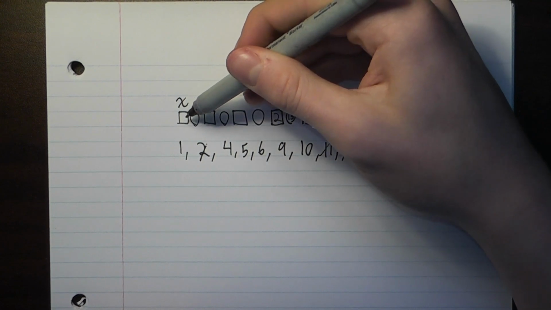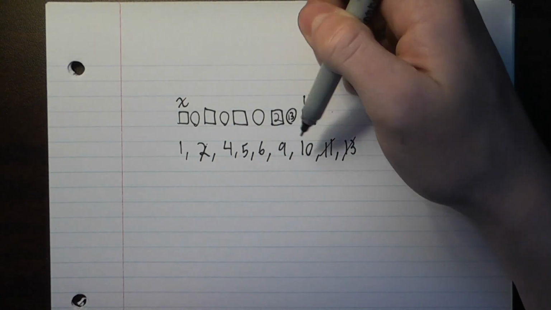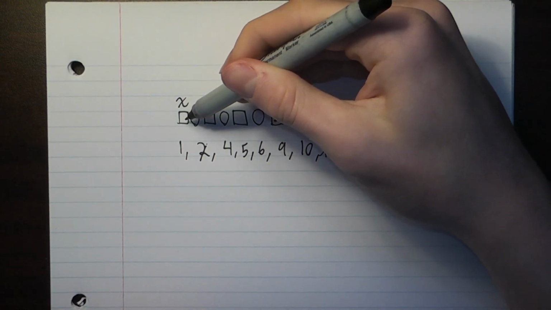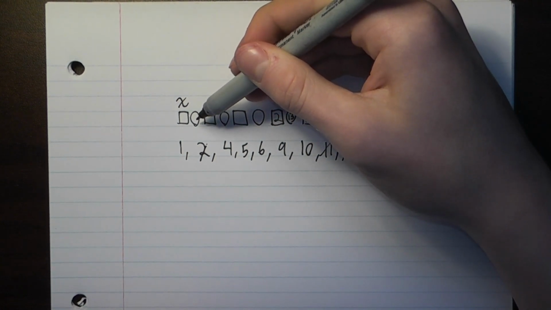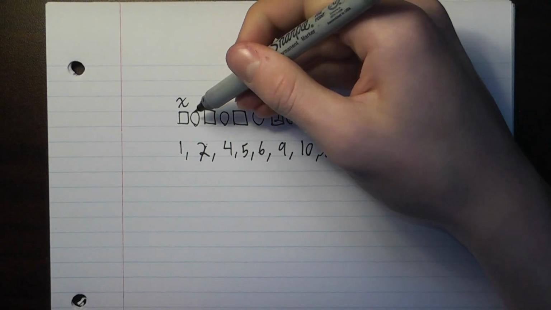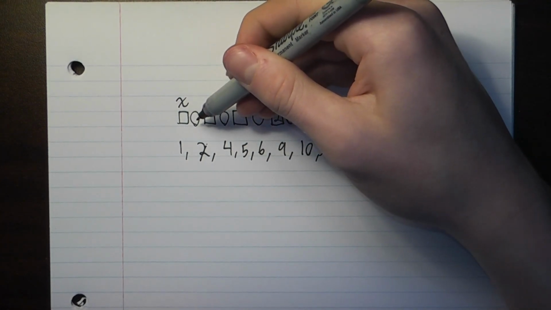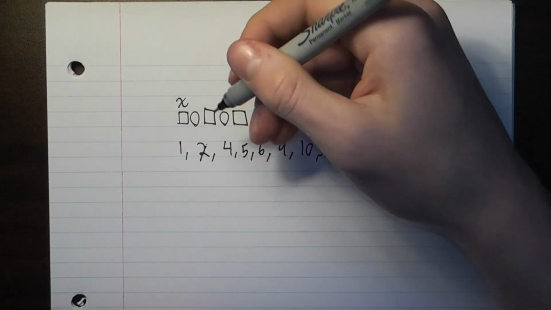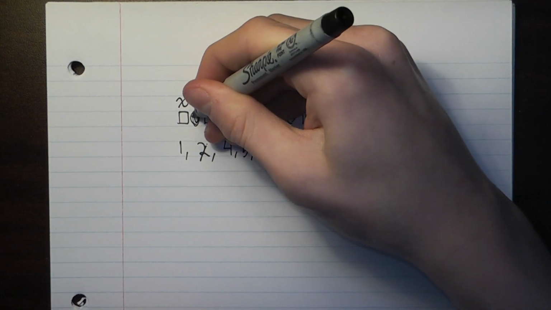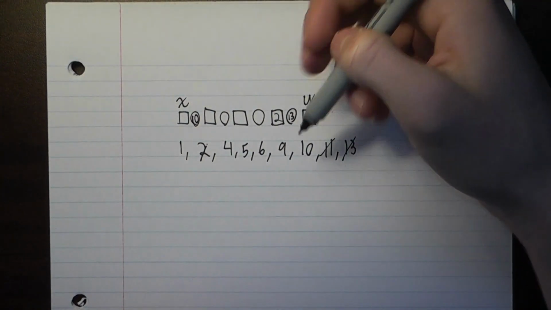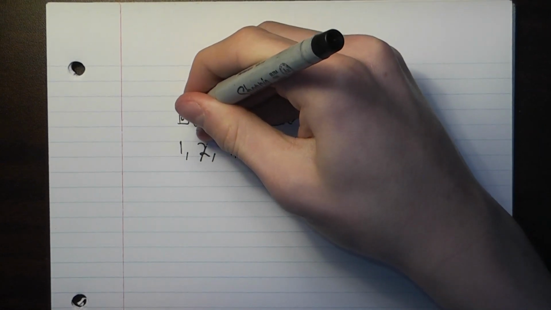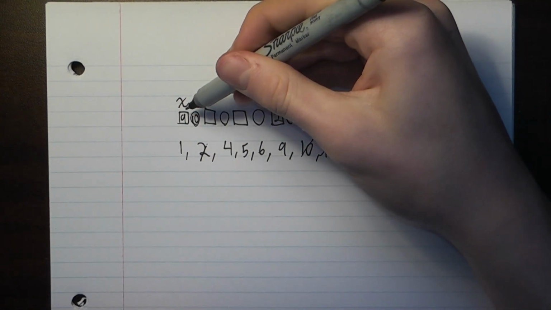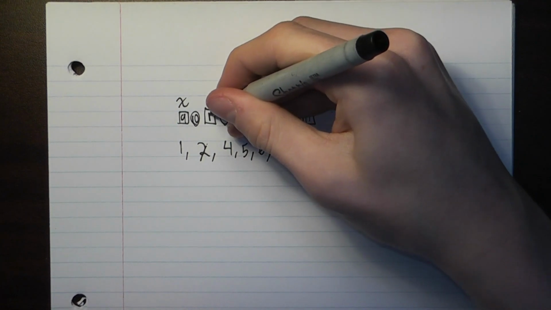For x to be as big as possible, the next biggest number is 10. But if x is 10, then nothing can be in the circle because there's nothing available bigger than 10, and 10 needs to add up to something. So 10 will go in the circle. Two numbers that can add up to 10 are 9 and 1. Since 9 is the bigger of these two, it can go in x. 9 plus 1.